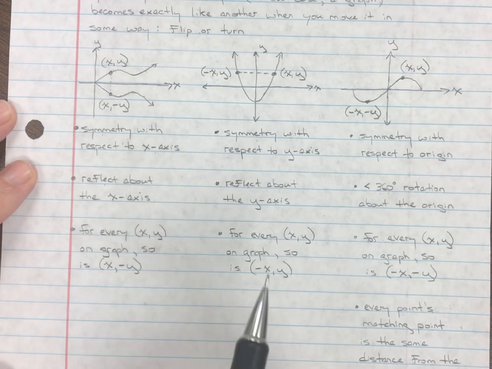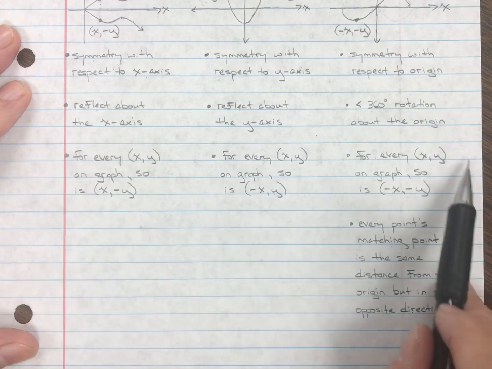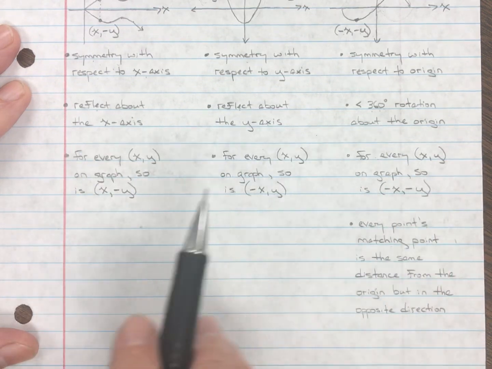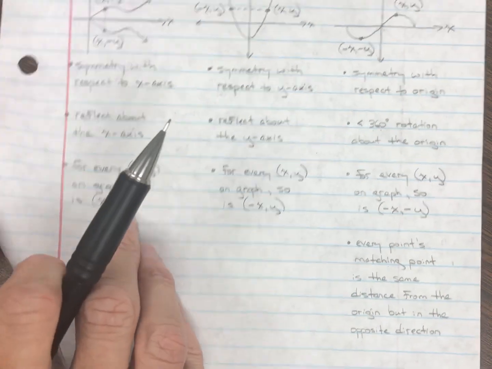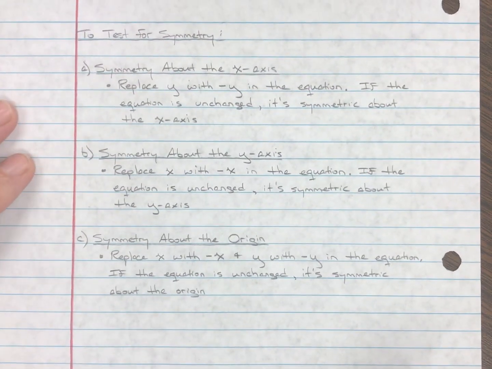Algebraically, we're going to use these facts right here to assist us in testing this algebraically. So, test for symmetry algebraically.